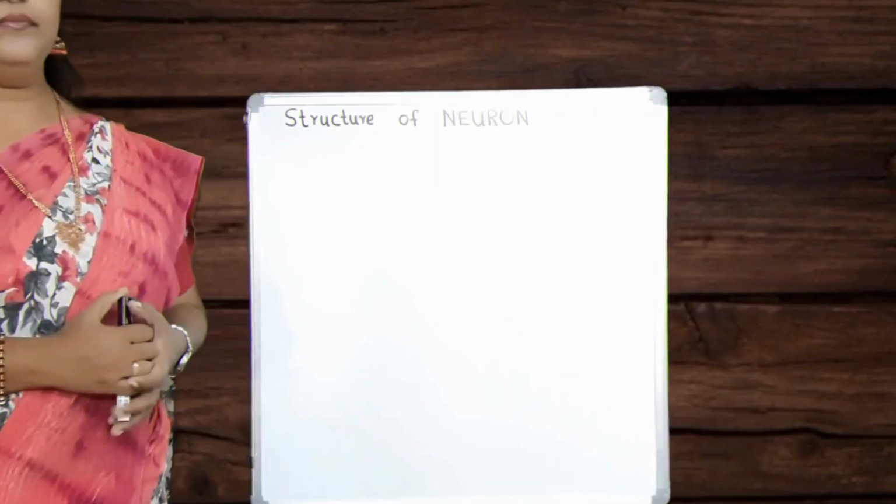Nerve cell, also known as neuron, is the basic structural unit of the nervous system. The brain, the spinal cord and the nerves are made up of minute cells called neurons. So let's see the structure of neuron. Just like other cells, the neuron also has a cell membrane, cytoplasm and nucleus. And as you know, this is the longest cell among the cell community.